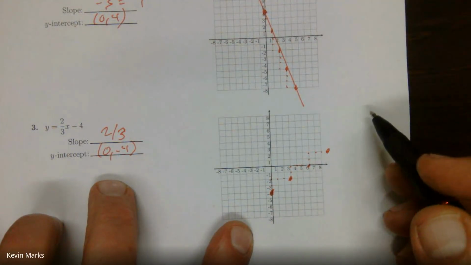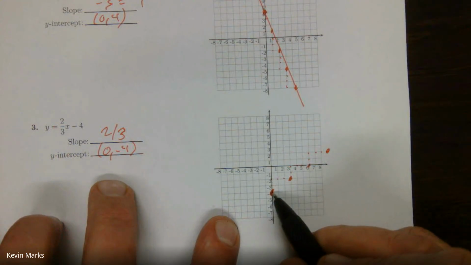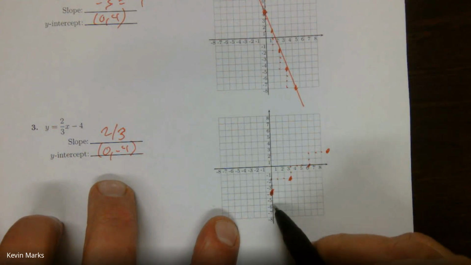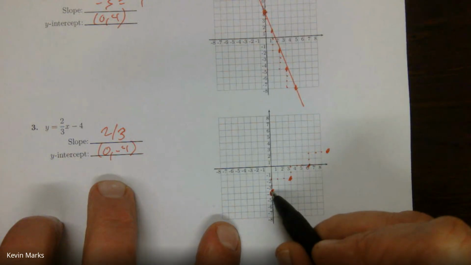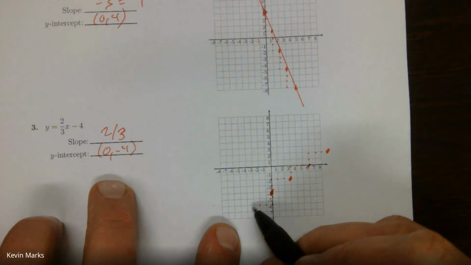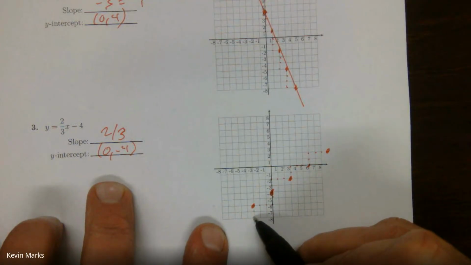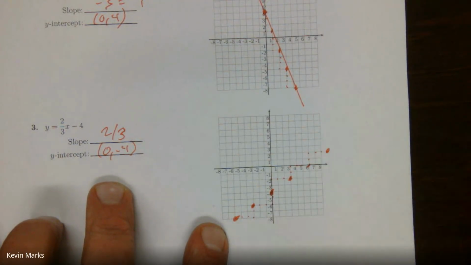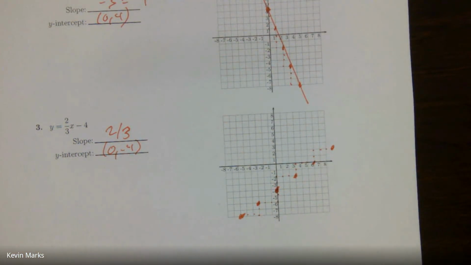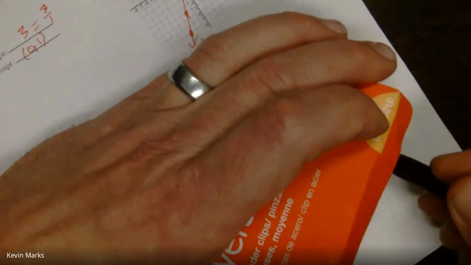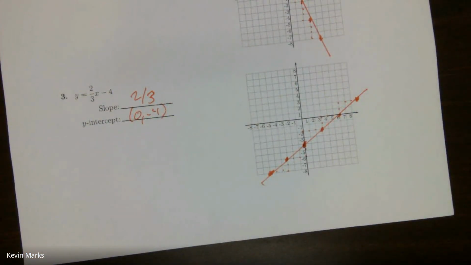And again, you can keep doing that, and you can even go back. Now, instead of going up and to the right, we can go down and to the left, right? So down 1, 2, left 1, 2, 3. Down 1, 2, left 1, 2, 3. Right? And look at that. We got a bunch of points that line up perfectly. Then we can go in and connect them. And there's my actual line.